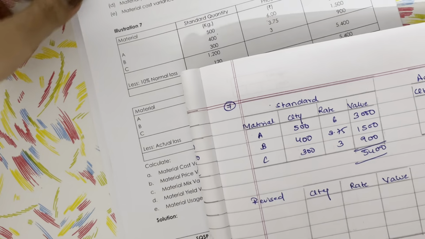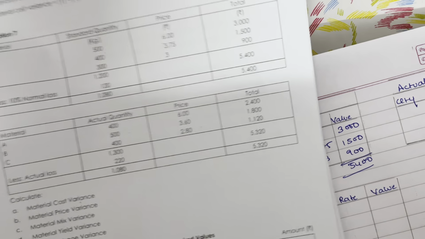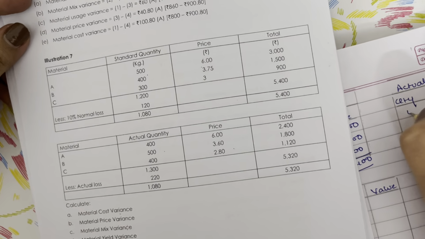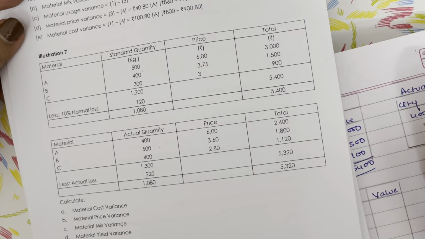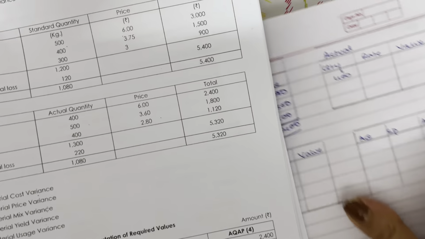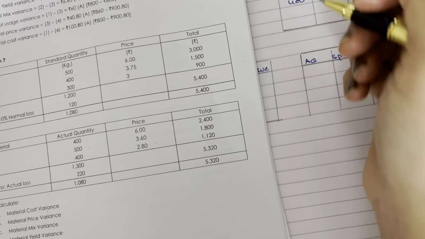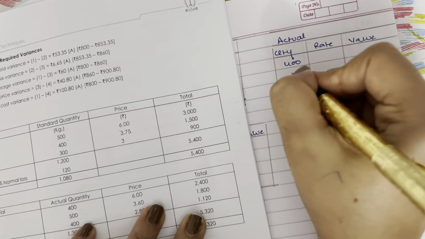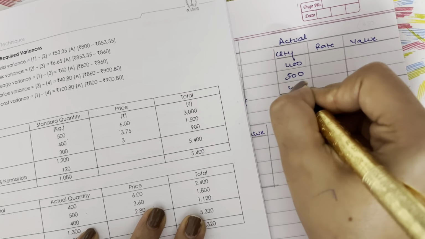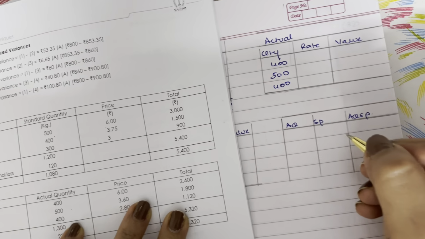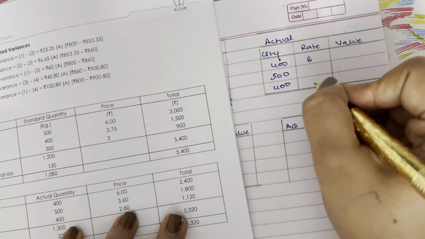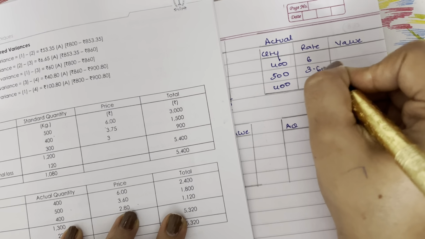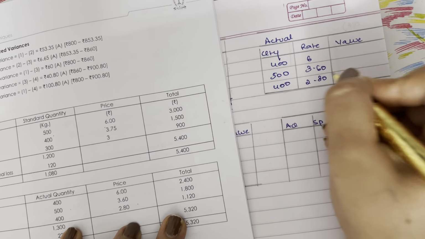Actual quantity they have given me as 400, 500 and 400. Actual rate they have given me 6, 3.60, 2.80.